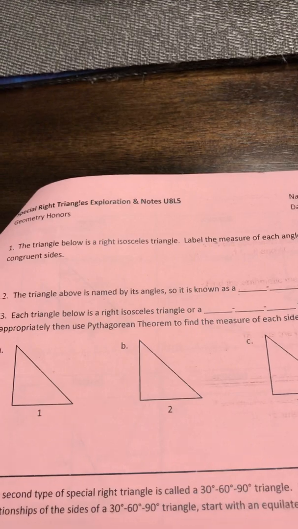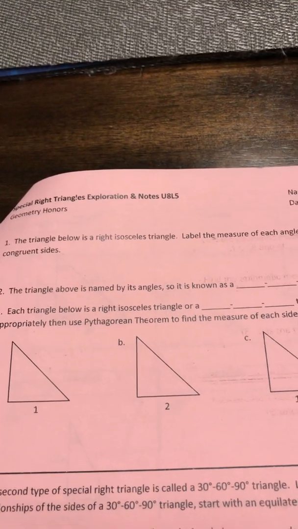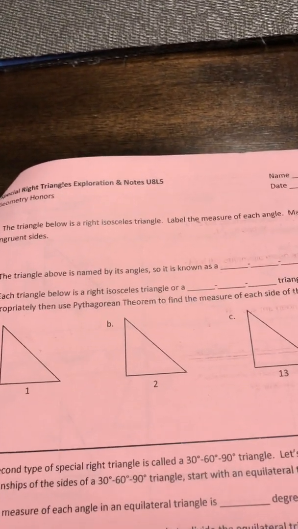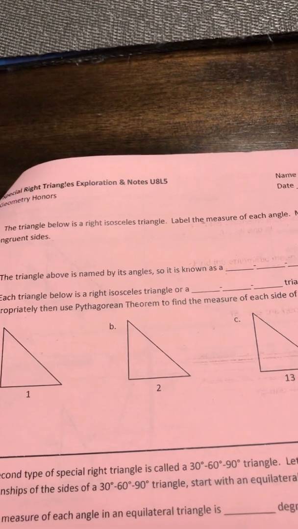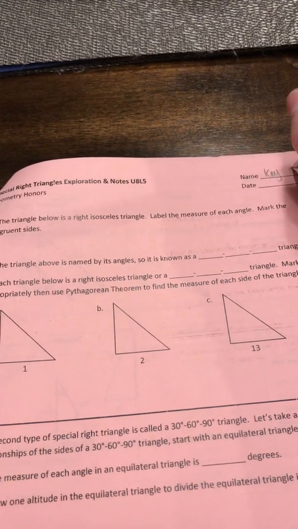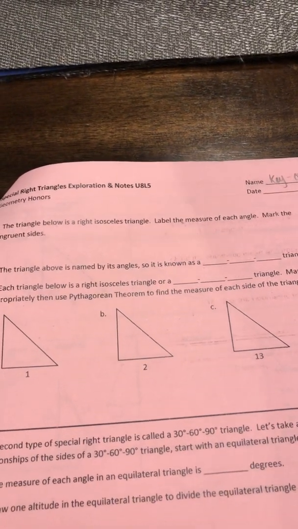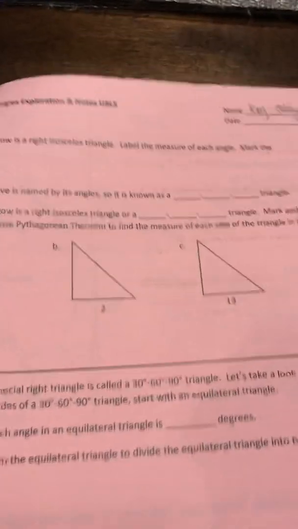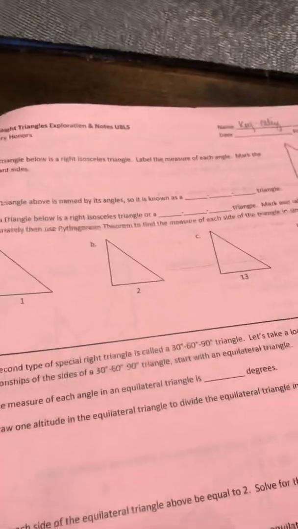Hey geometry classes, we're going to take a look at special right triangles through an exploration, and then there will be a second video that's a follow-up. So the idea is that you should explore this because the more exploration you have on it, the more ownership you have in your learning and the more likely you are to remember it.